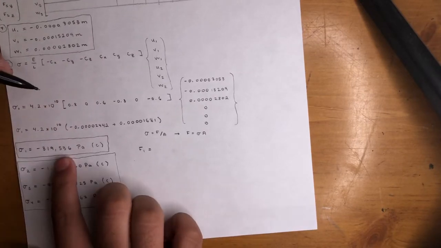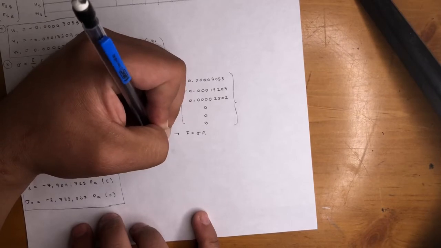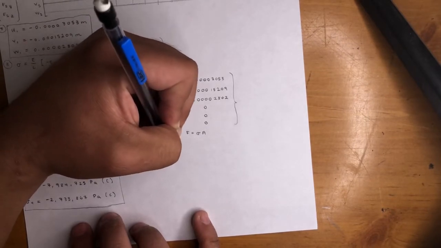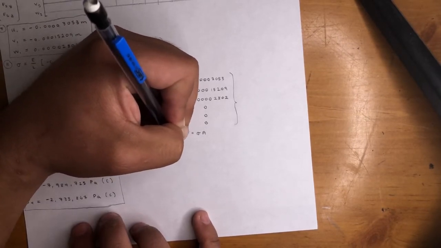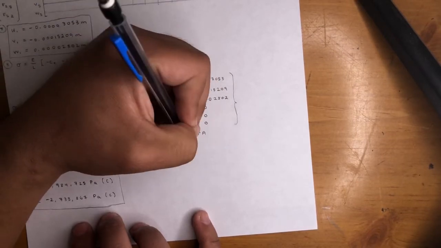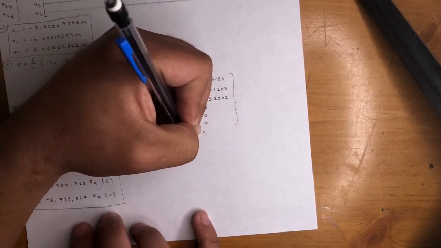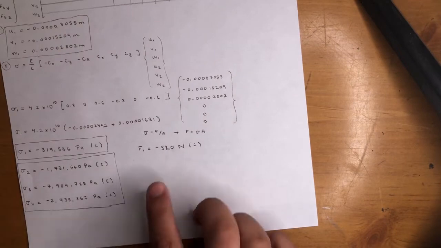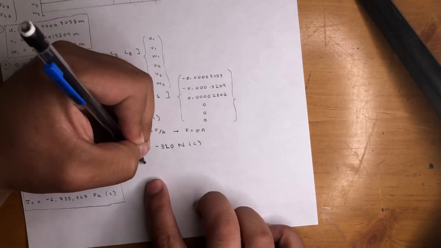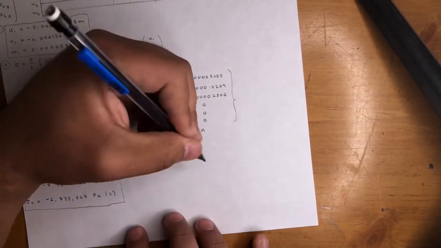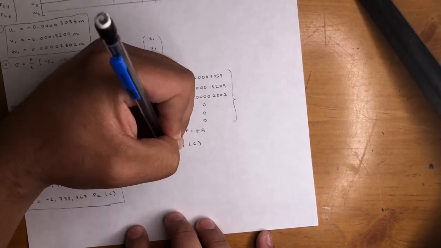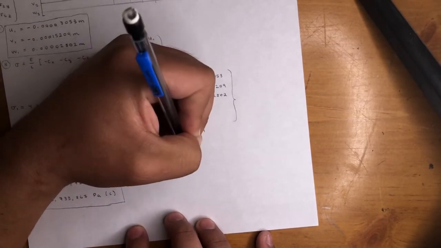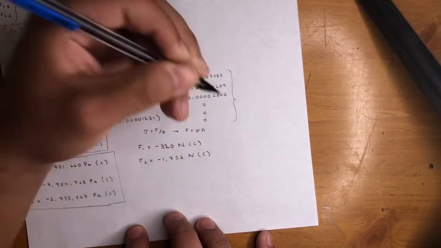So that means sigma 1 is negative 320 newtons, okay? And that's in compression as well. That doesn't change. It's negative. F2, move it 3 decimals over, it's negative 1732 newtons, and that's in compression.